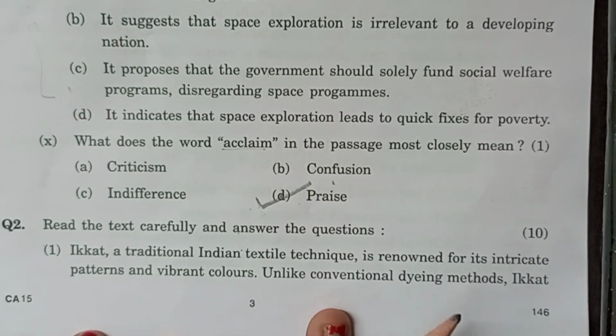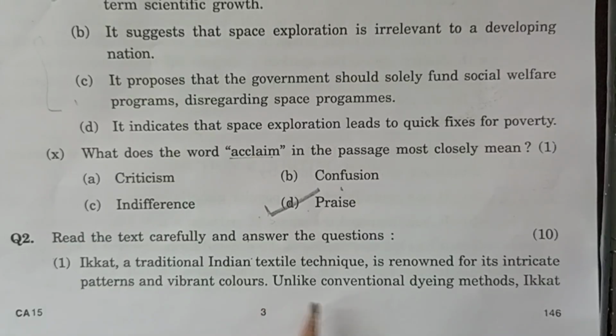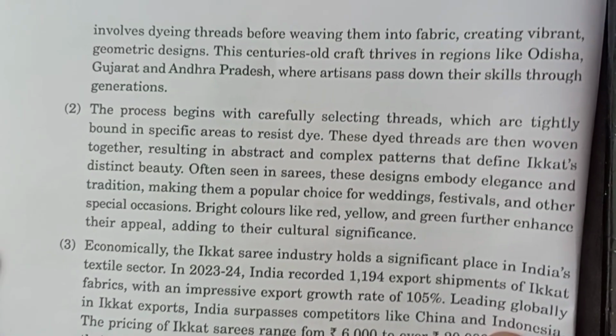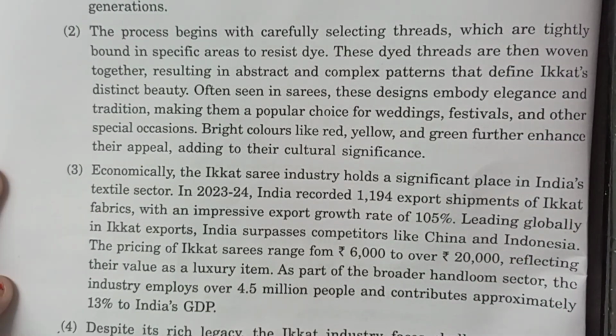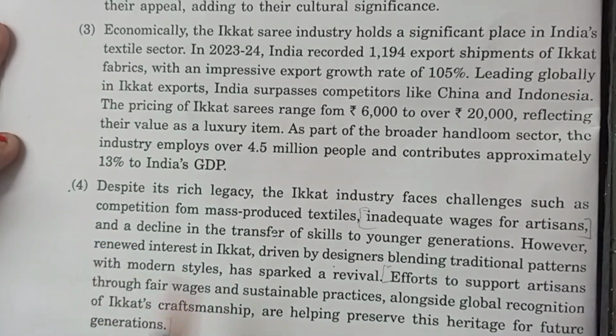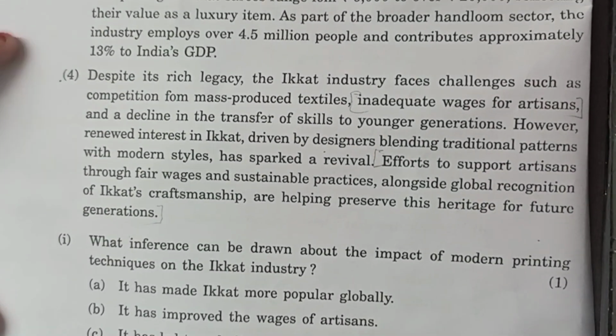Okay, so the question number 2 is of unseen passage also. It is about an ikat, a traditional Indian textile technique. So you can read it. I'll just go to the questions now. I'm showing you the para first. This is the para 1, para 2, para number 3, 4. So this has a total number of 4 paragraphs.